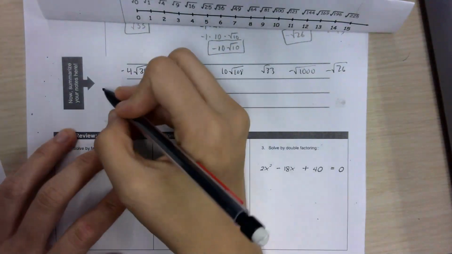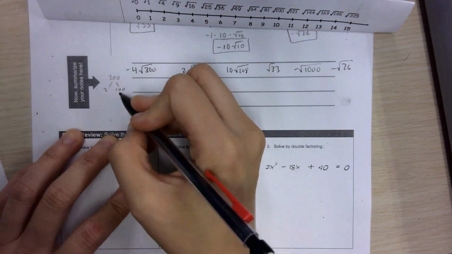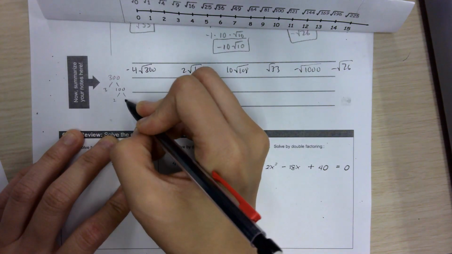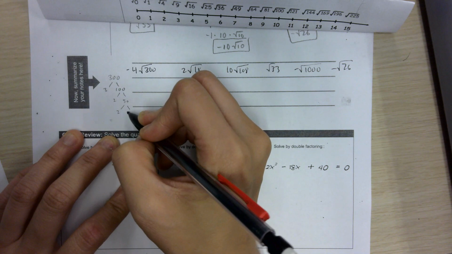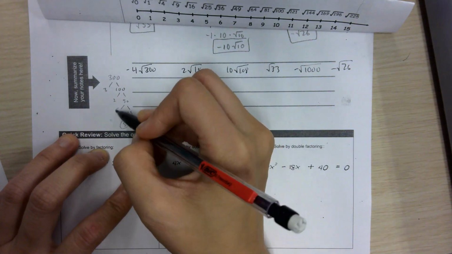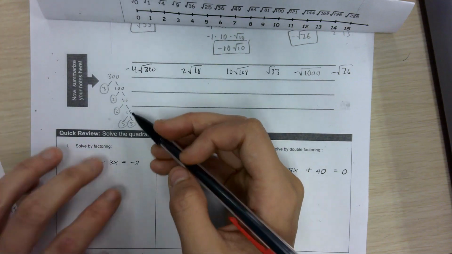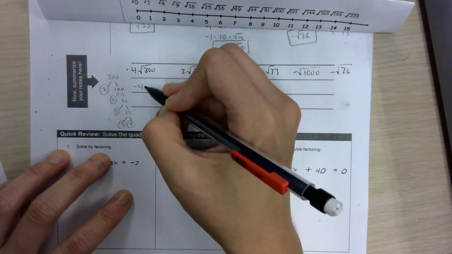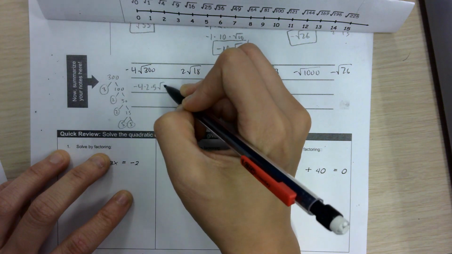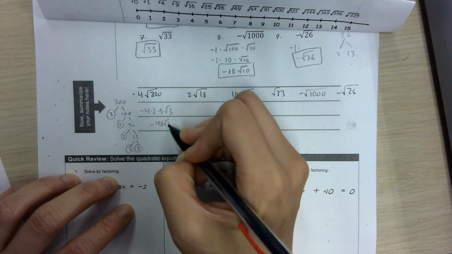For 300, we have 3 and 100. We have 2 and 50. We have 2 and 25, and then we have 5 and 5. So we can pull out a 2 and a 5. So we have negative 4 times 2 times 5 root 3. Negative 20 times 2 is negative 40 root 3.